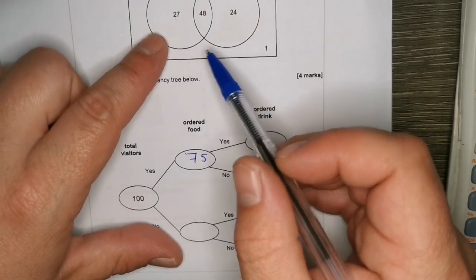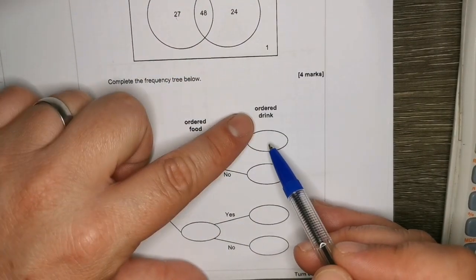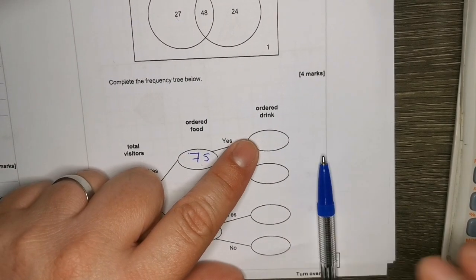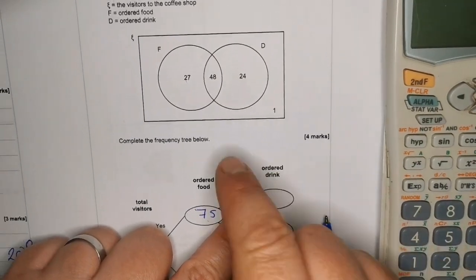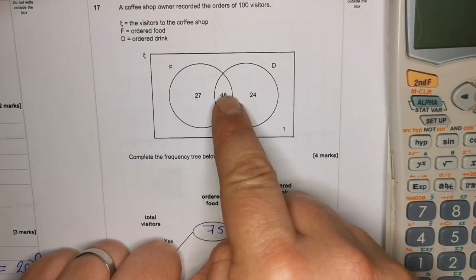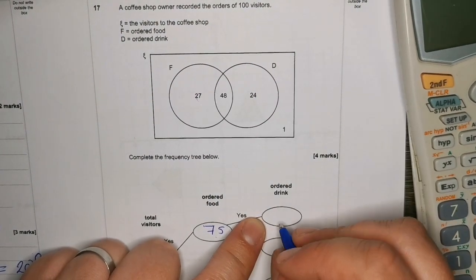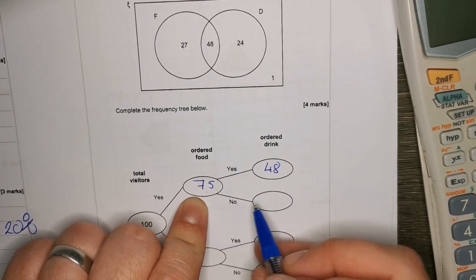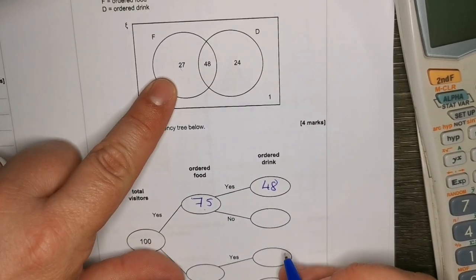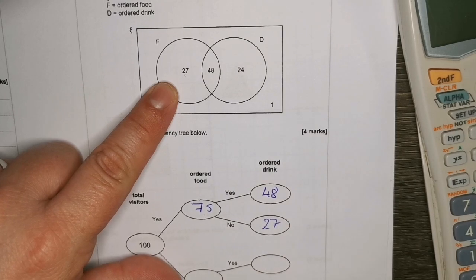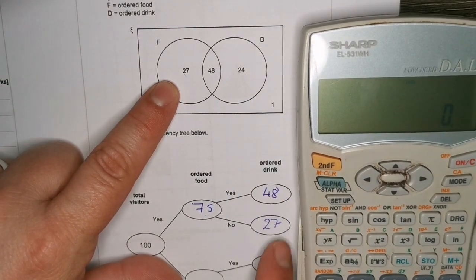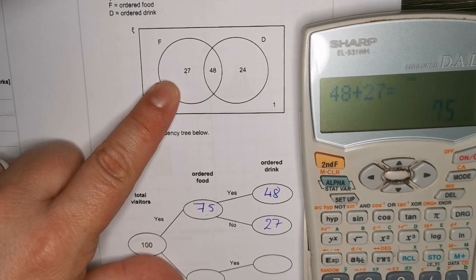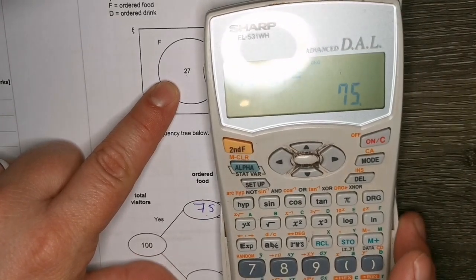Now, of those who've ordered food, how many of those have ordered drink? So yes to food, then yes to drink. That is 48 people, because these are all the food people and these are food and drink people. So 48. So who ordered food but didn't have a drink? So no to drink. Well, that's these people that are left over, 27. And just to double check, these two numbers should add up to make this number. So check that. 48 plus 27 is 75. So we can feel good about that.